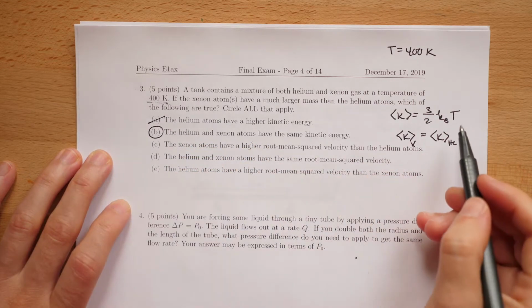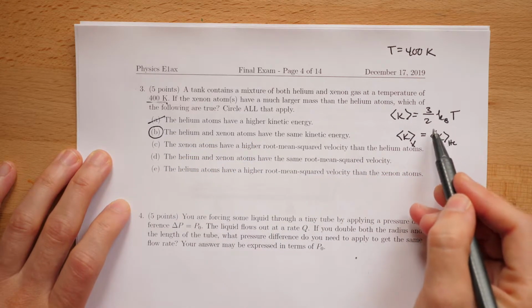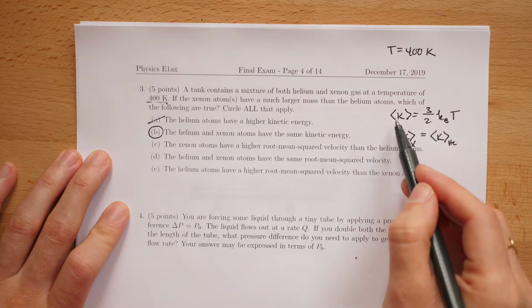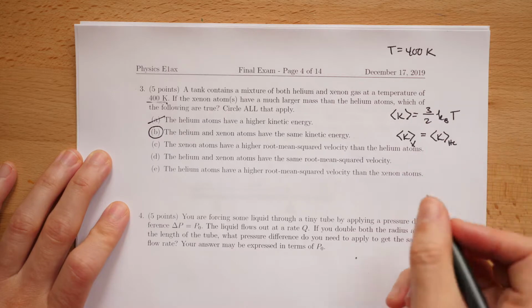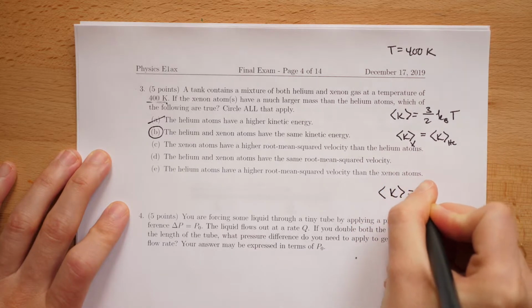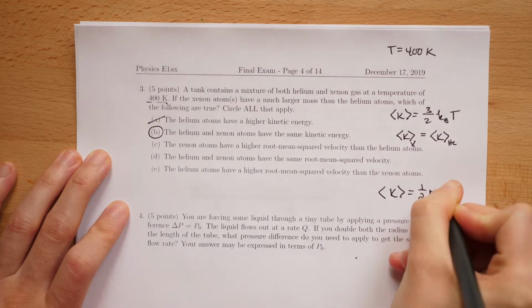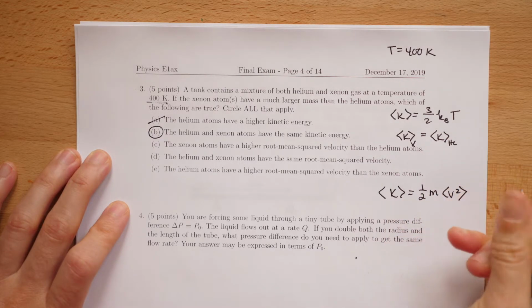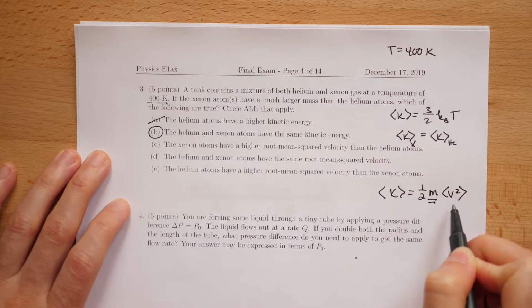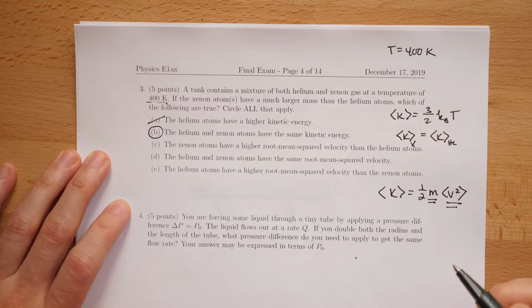So how is it possible that they can have the same kinetic energy if one of them has a different mass? Well, they have the same kinetic energy 3/2 kBT, which is also equal to 1/2 times the mass times the average velocity squared. So the atoms that have a larger mass just have a smaller average velocity squared.